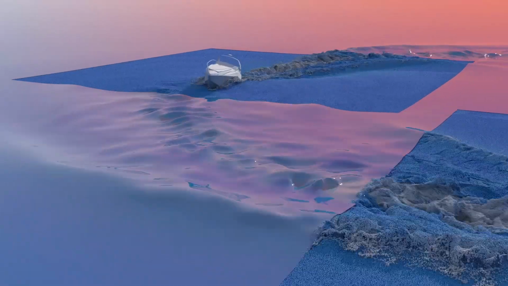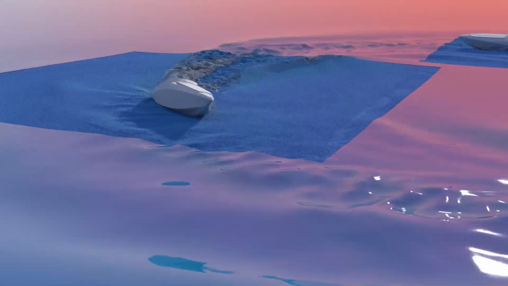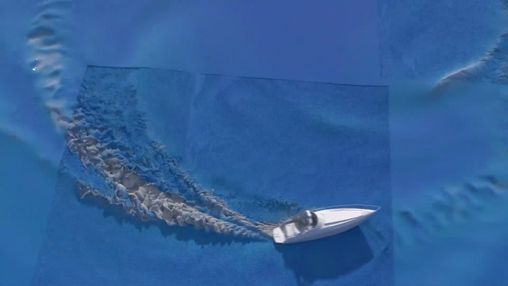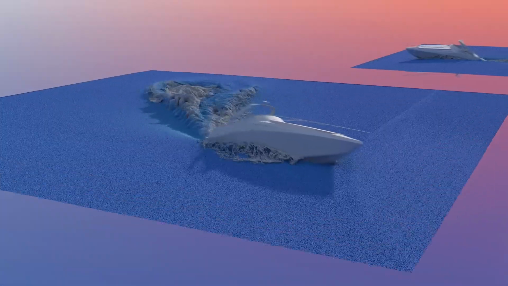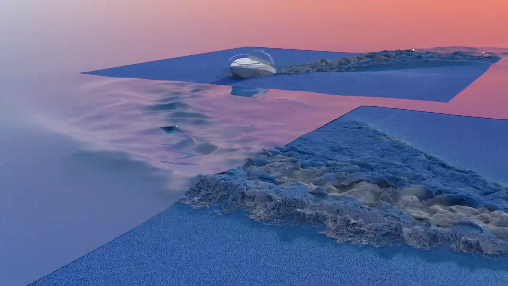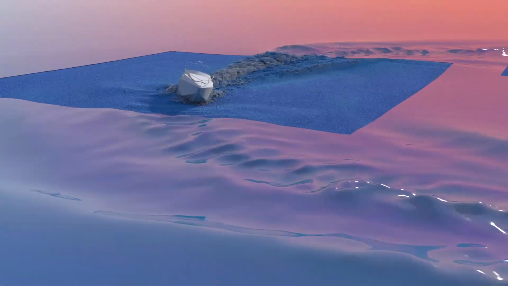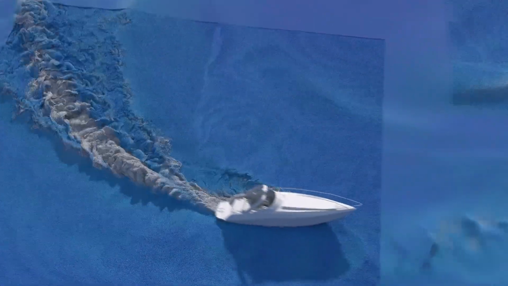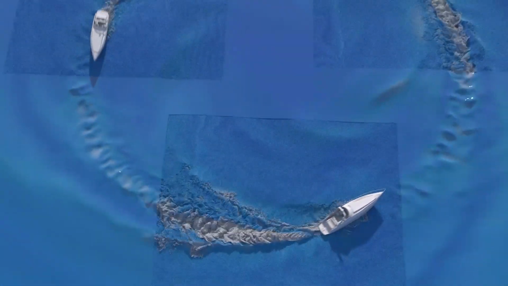The rectangular FLIP domains are highlighted in blue, while the sky is reflected on the water surface corresponding to the BEM domain. The turbulent splashes left behind by a speedboat perturb the BEM mesh. This influence is propagated to another FLIP domain when it sweeps through. The speedboat's wakes interact with each other, forming a large maelstrom pattern.